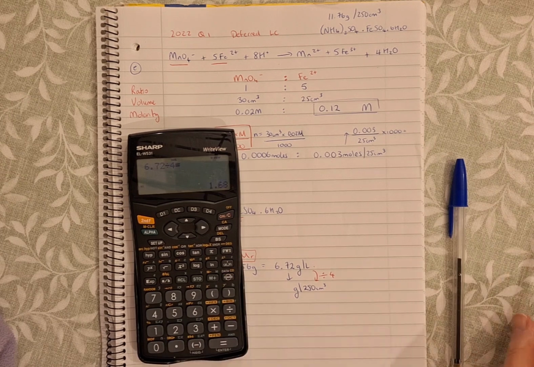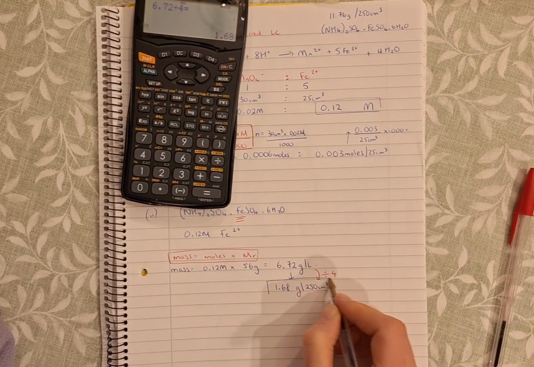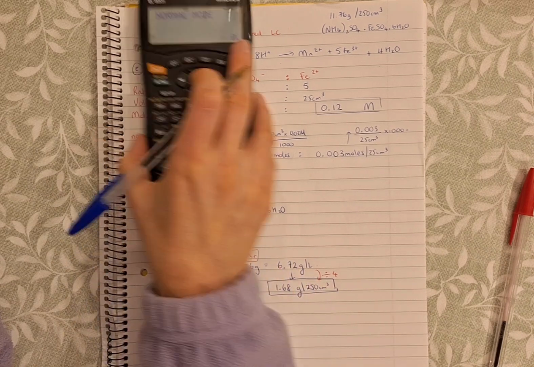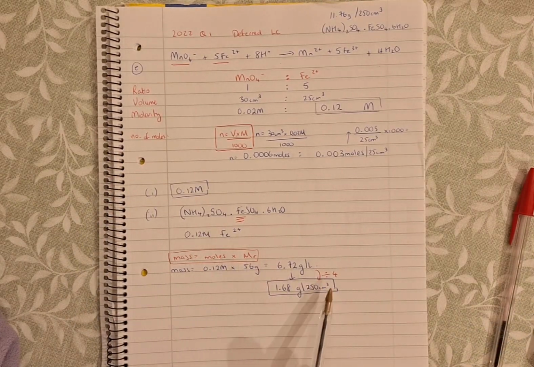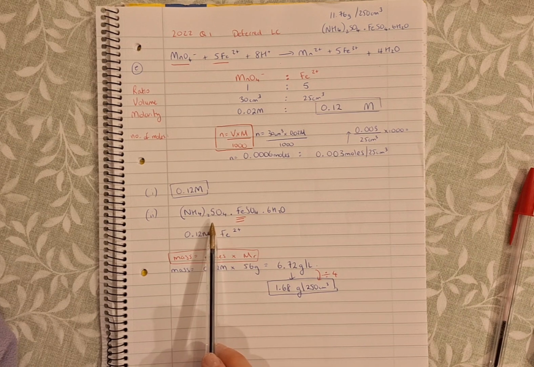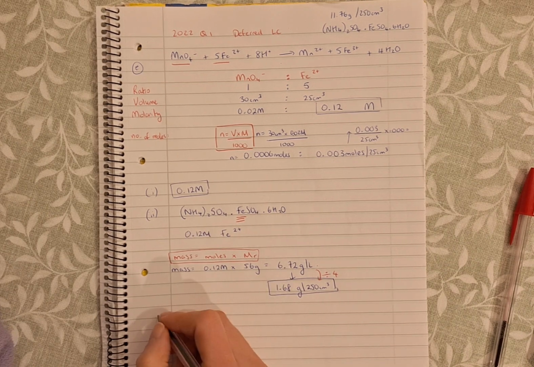And that would give me 1.68. So this is how many grams of iron there are in each 250 centimetre cubed portion of the crystals that were measured at the start.